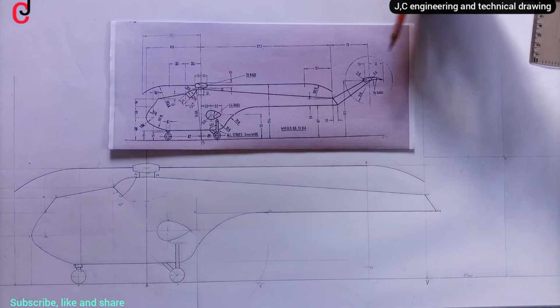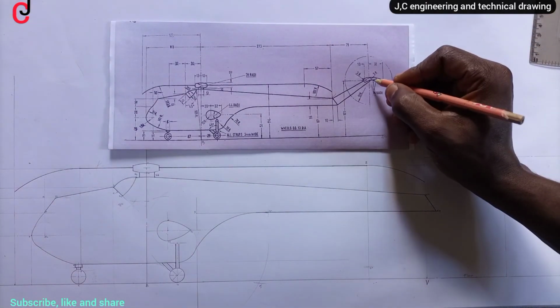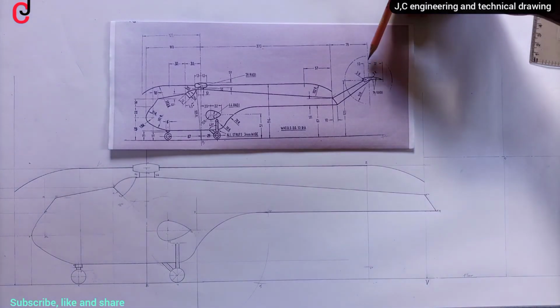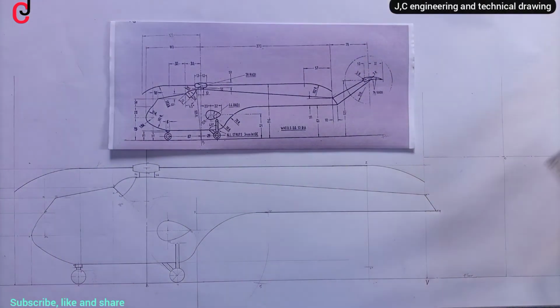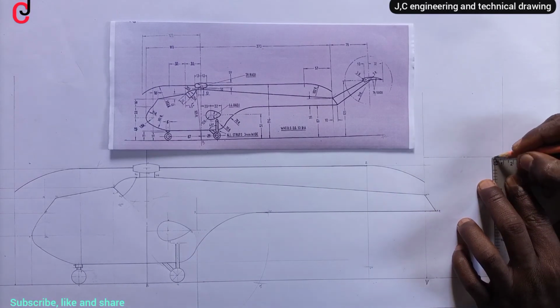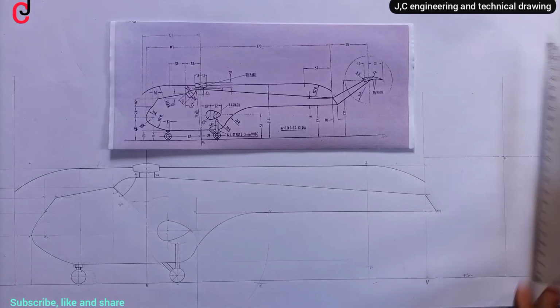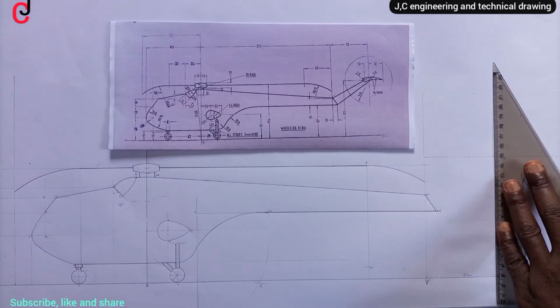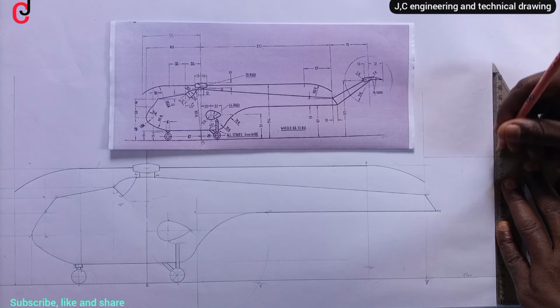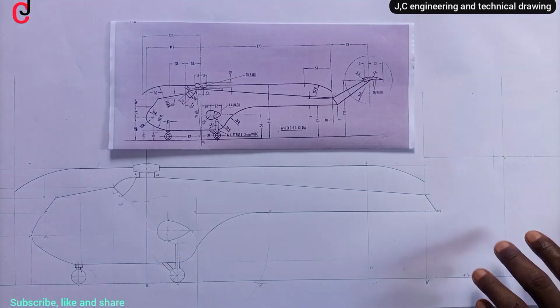Now from point 0, which is this here, we should measure 10 millimeter towards our left. So pick 10 millimeter from point 0 to our left, indicate with the point, and then we'll project it with a little mark over here.